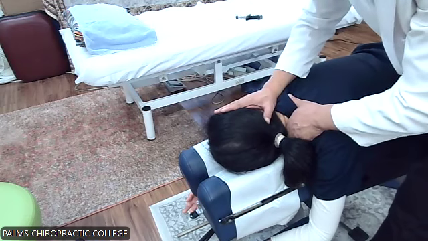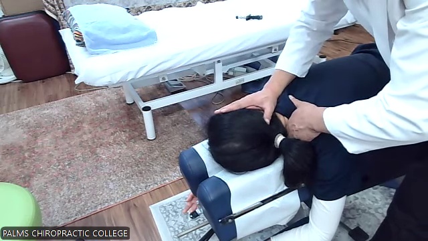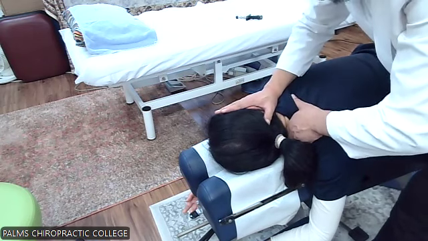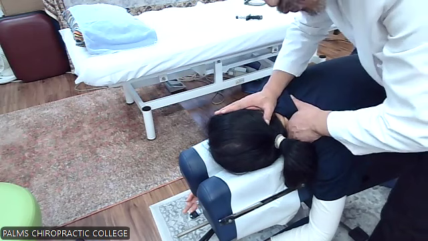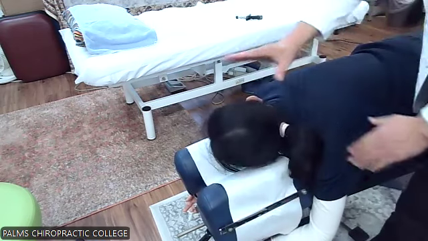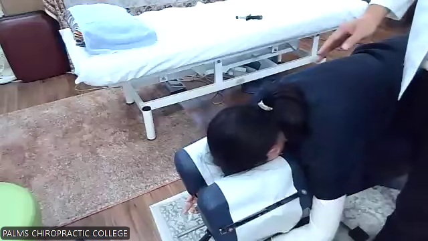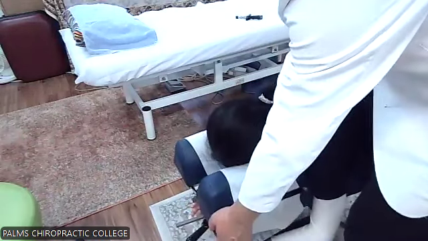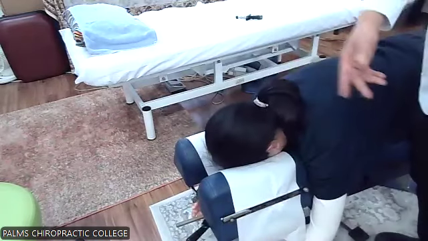But this is C5, so it's mostly medial, slightly inferior. The elbow should be all the way down, and the adjustment is once. Then back to neutral. When you do the evaluation, the headpiece should be level again. Only when you do the adjustment will the headpiece be flexed.